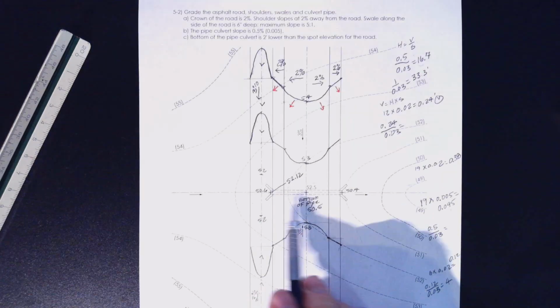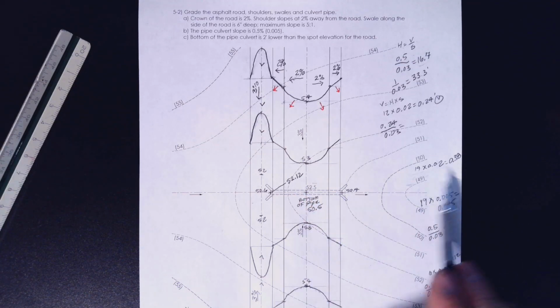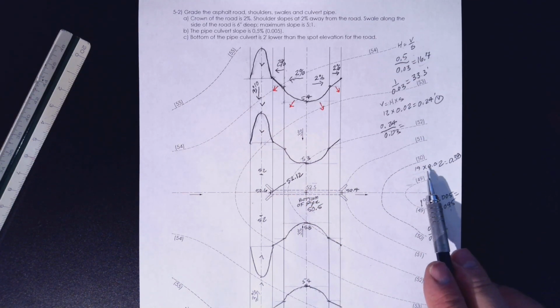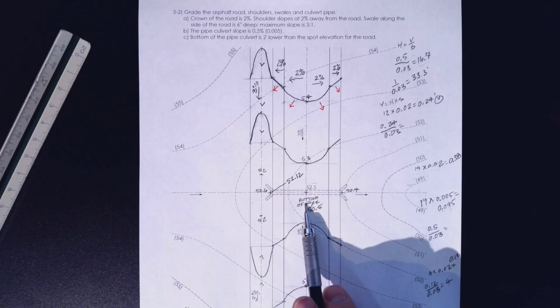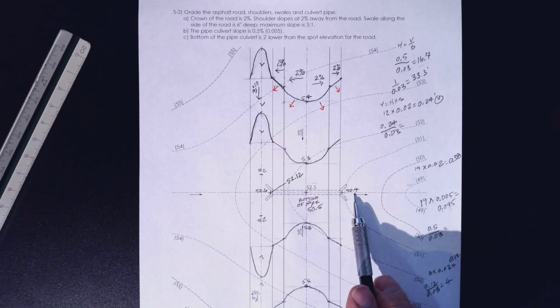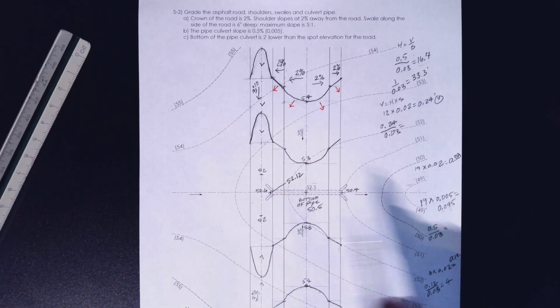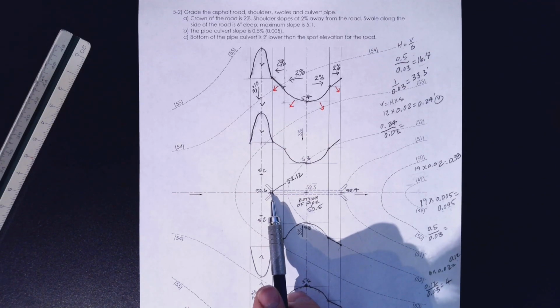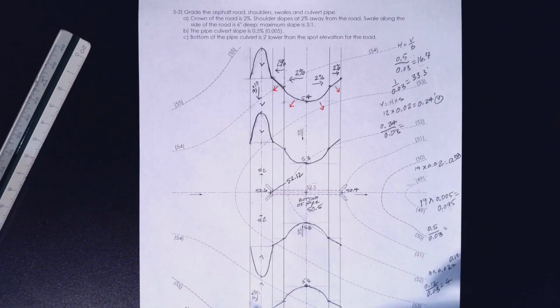So this is 50.6. All we did was calculate this is 19 feet at 0.5%. We did that calculation, 19 times 0.005 equals 0.095. So from this elevation of 50.5, we had to subtract it going this direction because it's going downhill, and we get 50.4. This direction we had to add it because we're going uphill. This half of the pipe is going uphill from this point, so it's 50.6. So the pipe invert elevation in is 50.6, invert elevation out is 50.4.